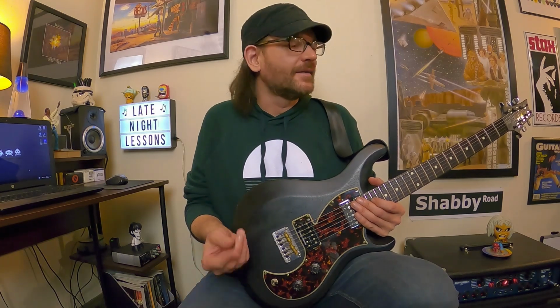So we're going to lock on to the major family of modes first. We just did Ionian, and now we're going to visit Lydian. There's only one note different between the major scale, Ionian, and the Lydian mode, and that's the 4th. So the major scale has a regular 4, Lydian has a raised 4th. That's also known as a sharp 11.